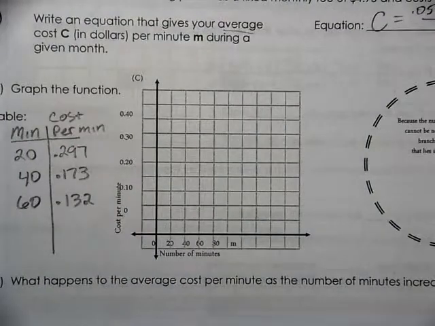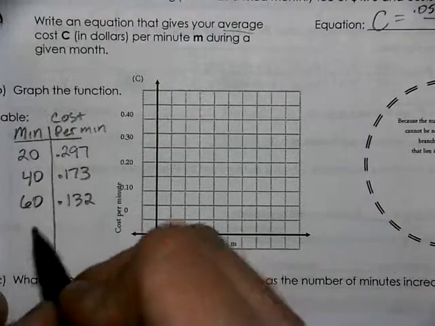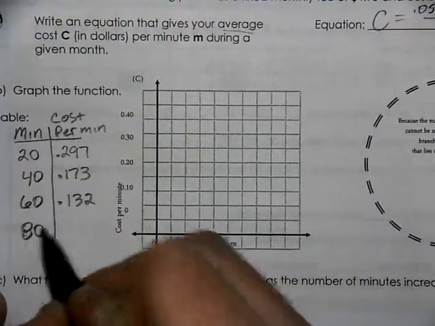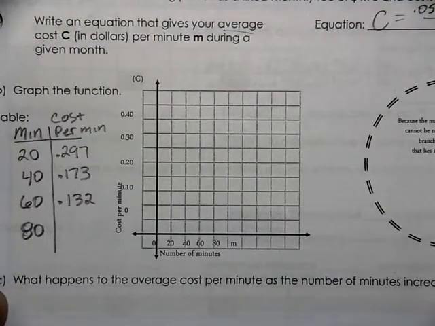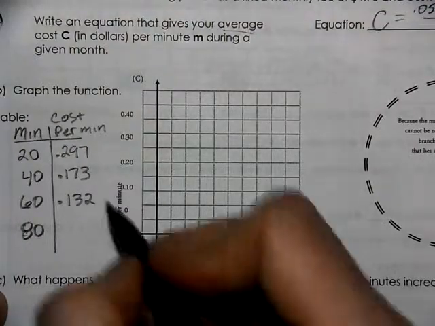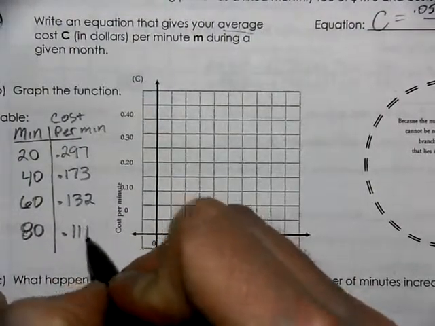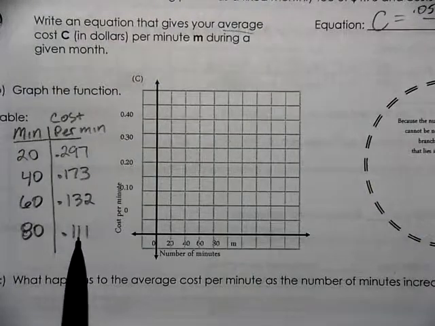But because you're talking for a longer amount of time, the fee is going to go up, but cost per minute is cheaper. And then finally for 80, 5 cents times your 80 plus your 4.95 divided by the 80 brings the cost down to just over 11 cents.